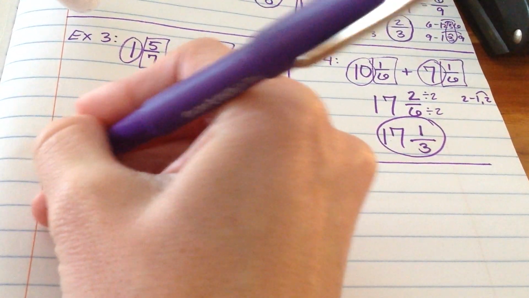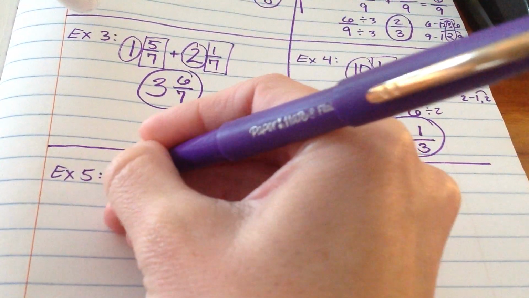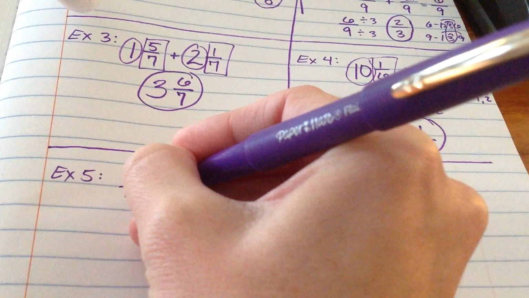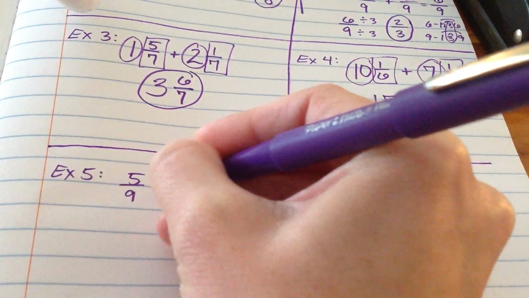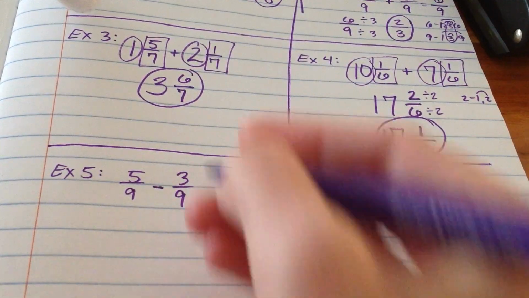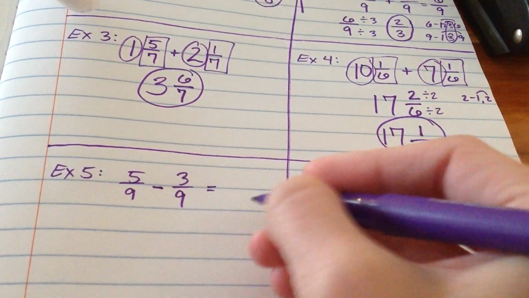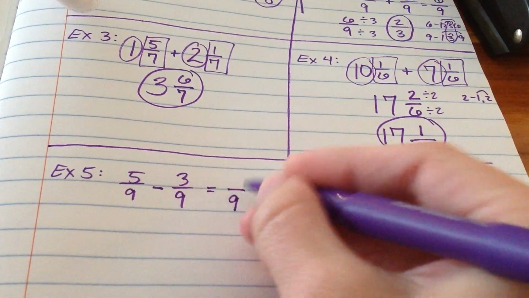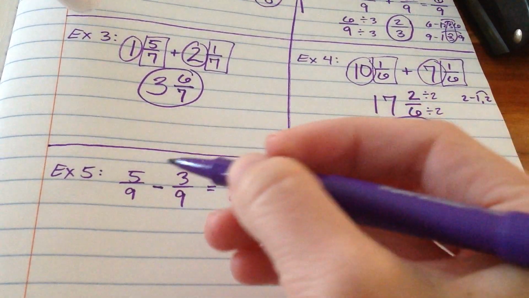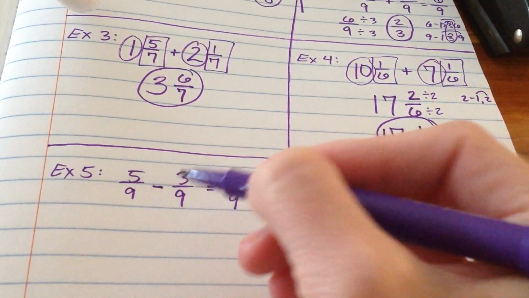So example number 5. Let's try 5/9 minus 3/9. So we've got 5/9 minus 3/9. Again, denominators are the same, so that's good. So just like addition, I'm going to keep my denominator. If the bottom number is 9, it's going to remain 9. But now, of course, instead of adding, we are going to subtract the top numbers.